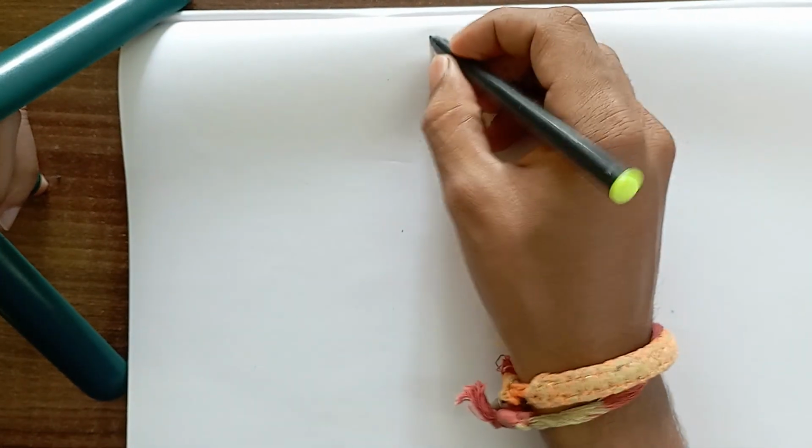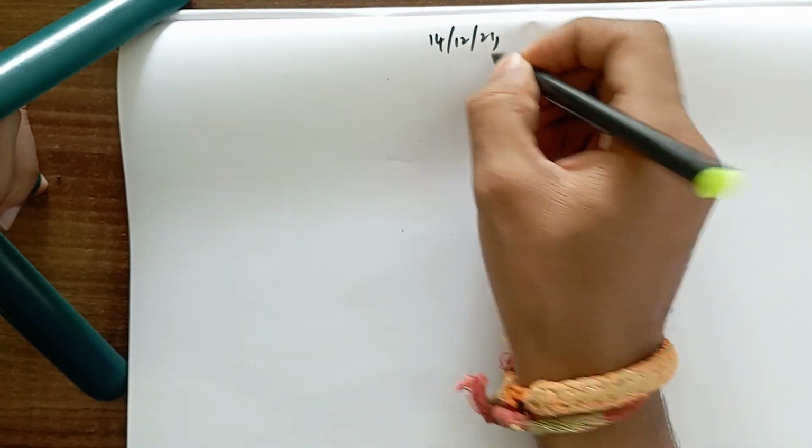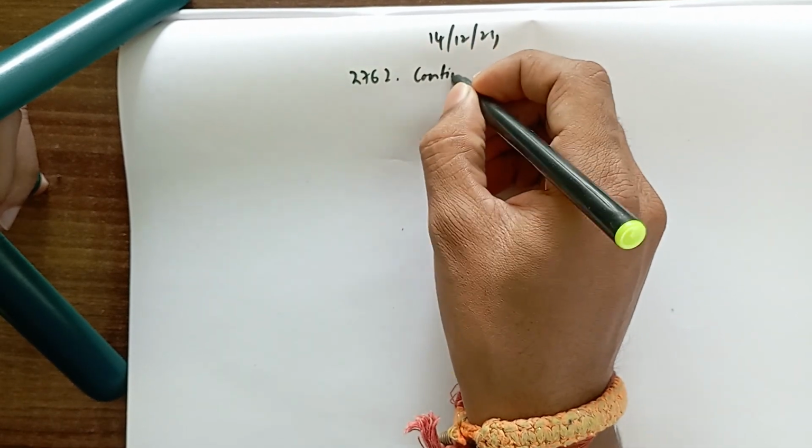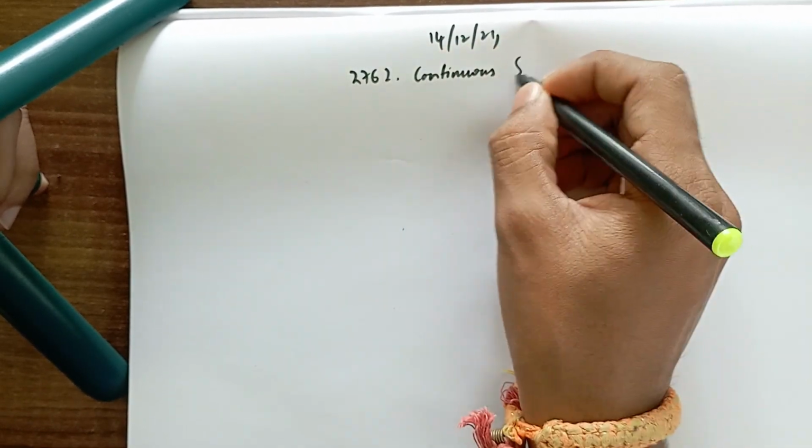Hello everyone. Let us now discuss today's LeetCode POTD problem. Question number 2762. Continuous subarrays.